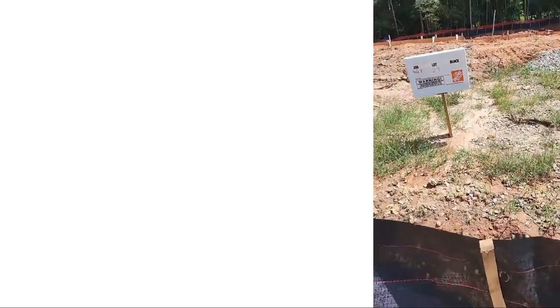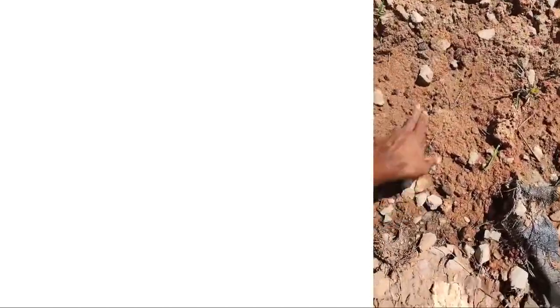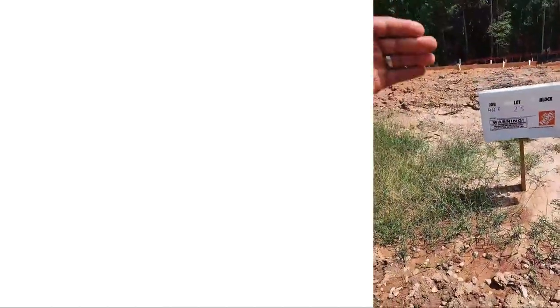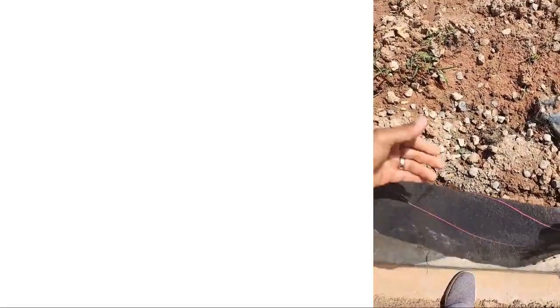So the silt fence is supposed to be what stops the silt, any dirt, from washing down. This stops it from coming out and pouring into the street. Okay, so the silt fence has to be installed. It's on our site plan. You're going to see it on our site plan.